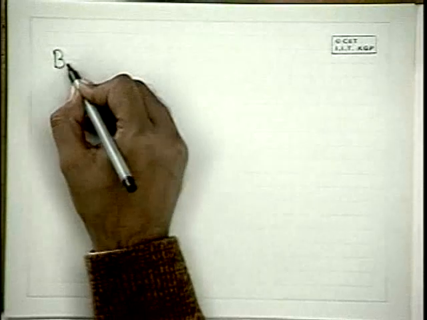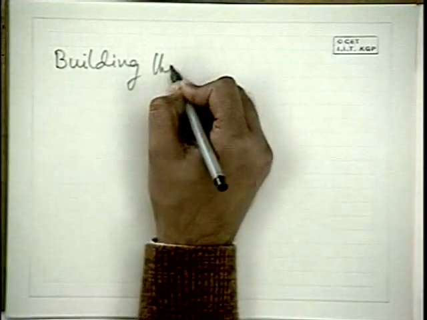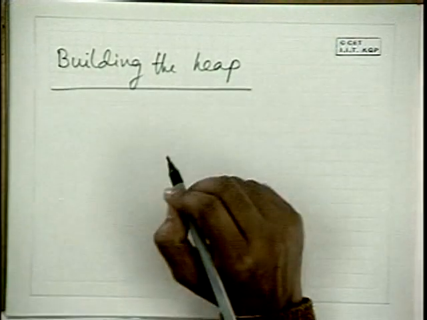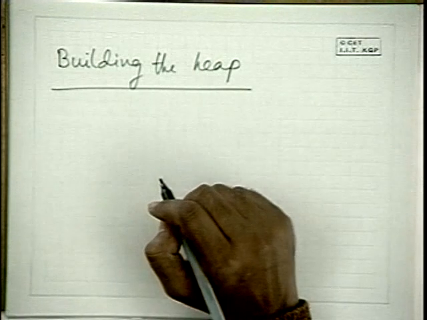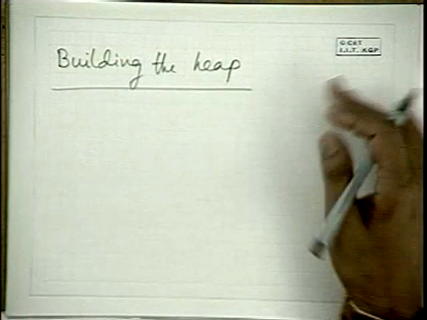Okay, now the question of building the heap. Yes, that's also theta of log n. Sometimes I will not mention theta of log n, it is almost obvious. Okay, so building a heap. Now let's see. Initially the heap is not given to you. Somewhere it has to be started. How can we build the entire heap?